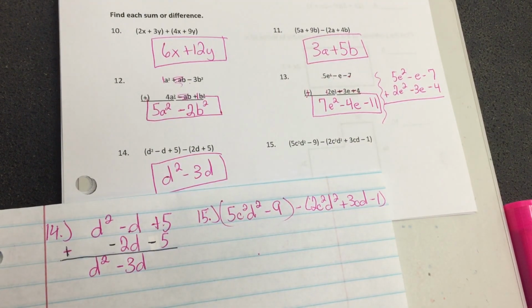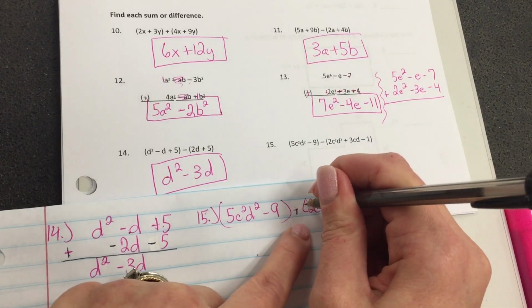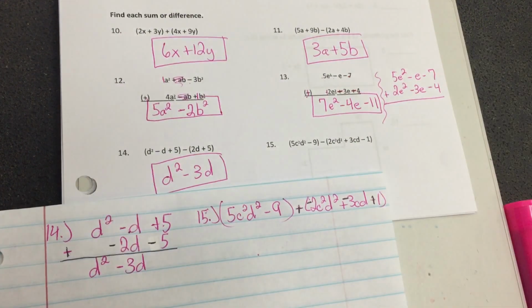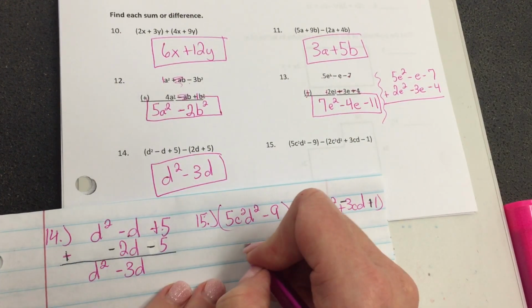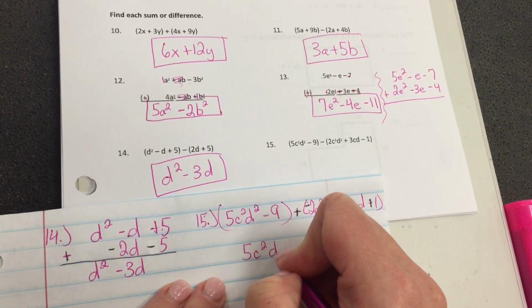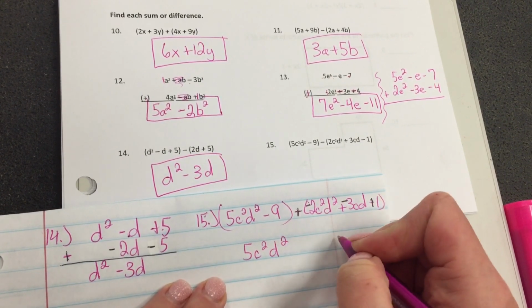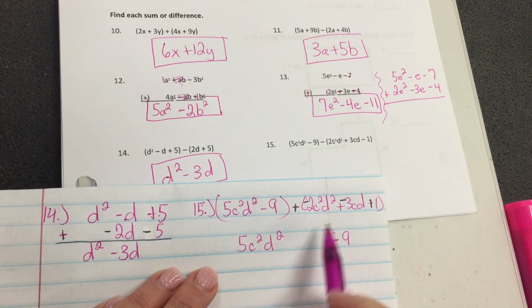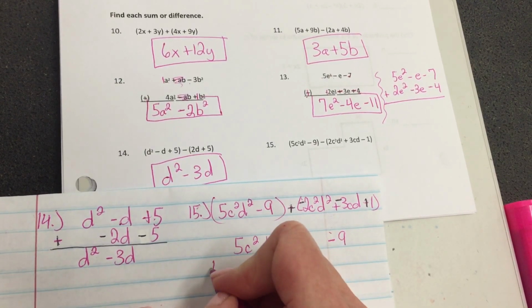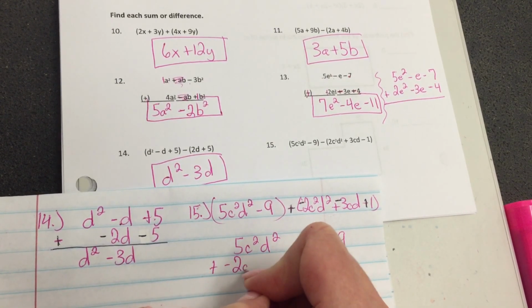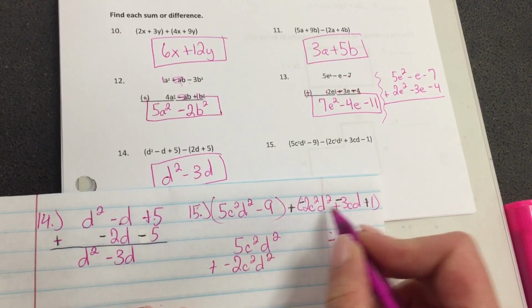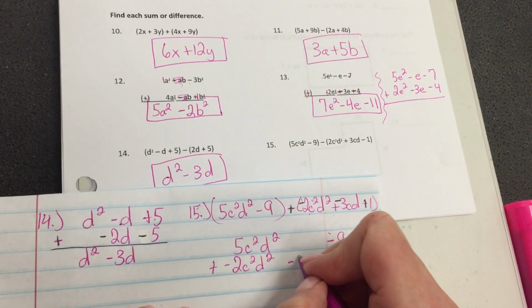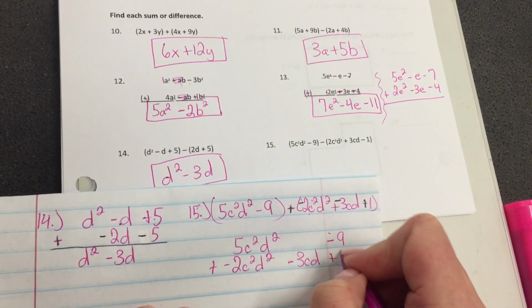And what you can do is go ahead and do your keep, change, change. So this becomes a positive, change that. That becomes a negative, that becomes a positive. So now when we rewrite it, it makes more sense. And I was going to put my minus 9 over here because I see I have another term here. So I'm going to add negative 2c squared d squared, because remember, my variables and my exponents match. I have a minus 3cd and a plus 1.